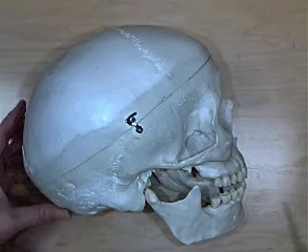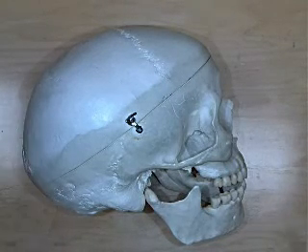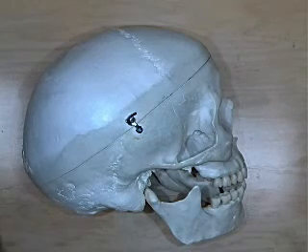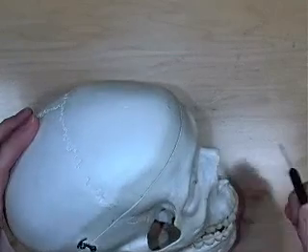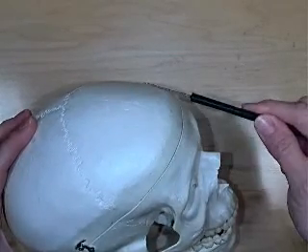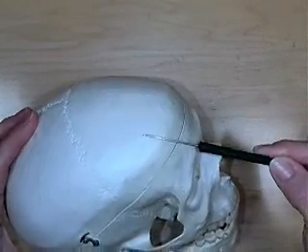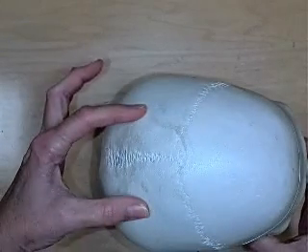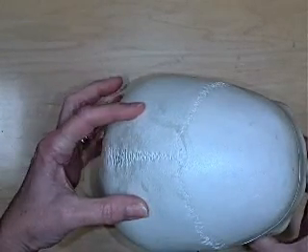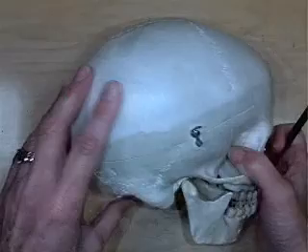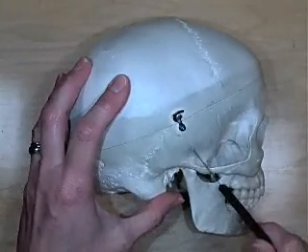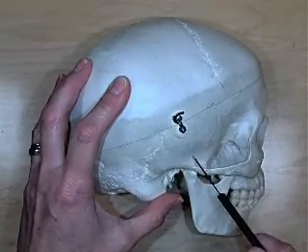Okay, so let's look at the bones and the processes associated with the skull. Let's start with the cranial bones. This bone is the frontal bone. The tops and the sides are the parietal bones. This is the occipital bone, the base of the skull. Then on either side of the skull you have the temporal bone.